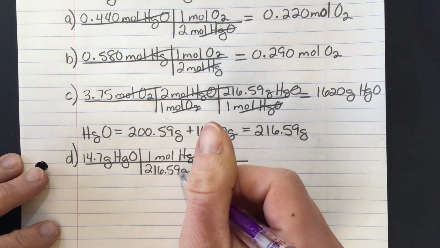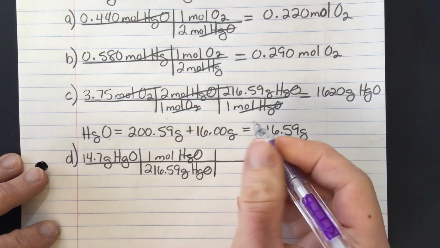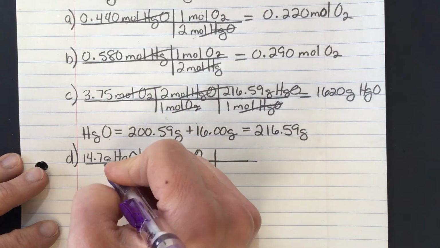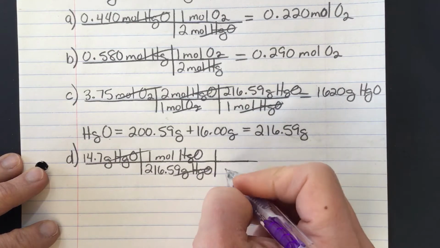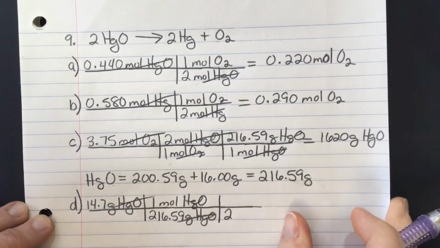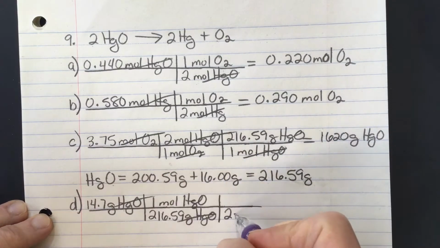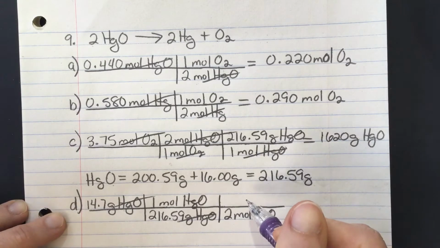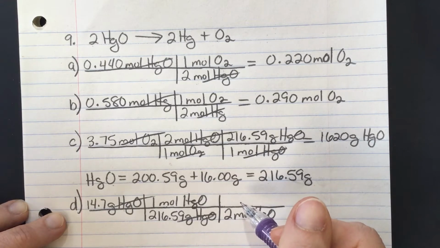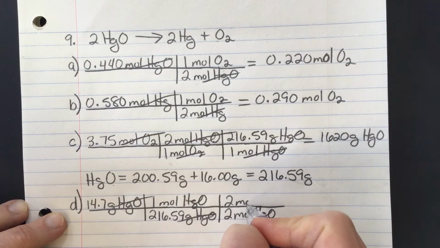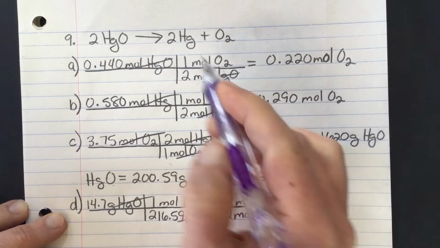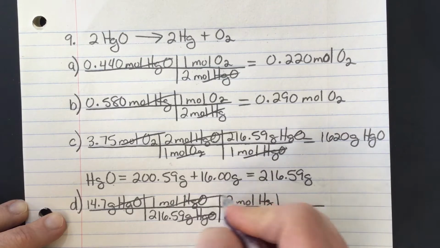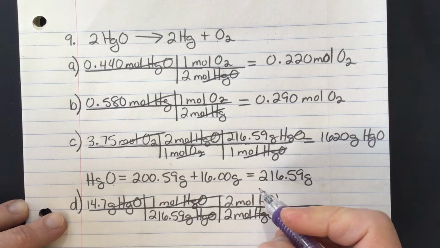Now, I have my first piece of bread in my molar mass sandwich. I need my meat in the middle, which is my mole ratio. So I know that from my equation up here, 2 moles HgO is to 2 moles of mercury. But I want to be in grams of mercury.